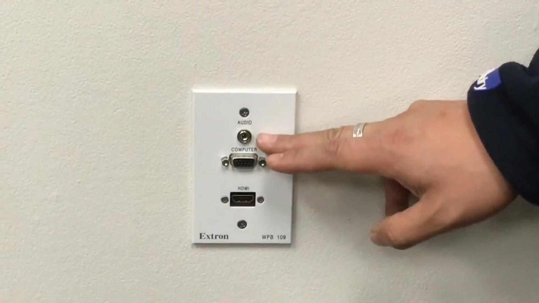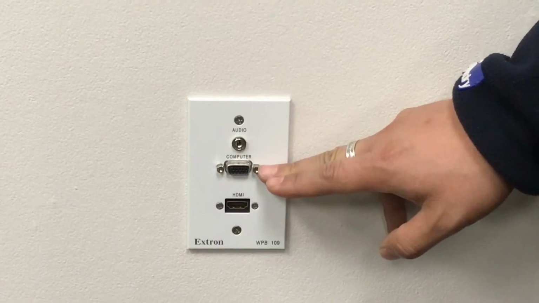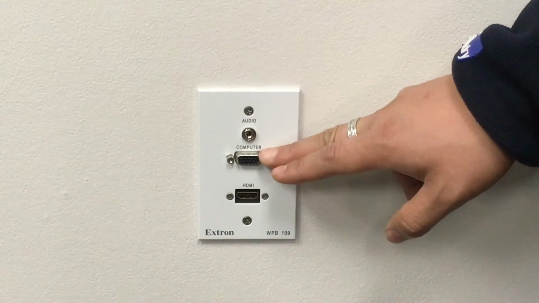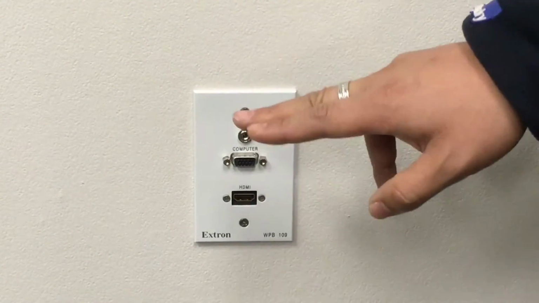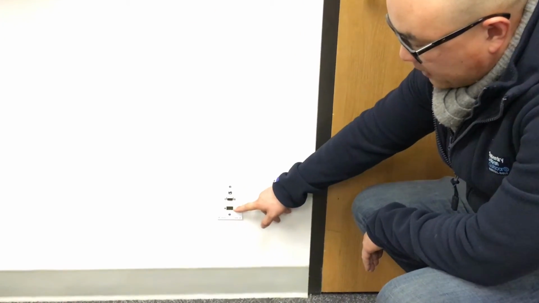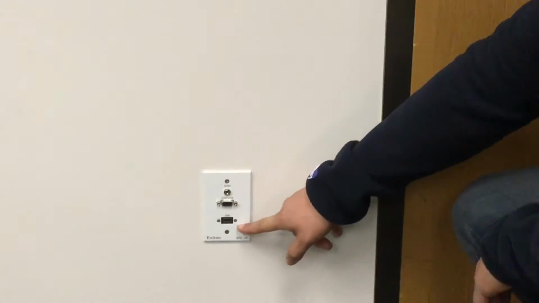You can see there are 3 holes here, one for audio, one for computer. Computer is basically VGA. At this point, the in-wall speaker does not support audio input. However, the projector will still have sound from your computer. And then there's the HDMI input, which supports both audio and video.